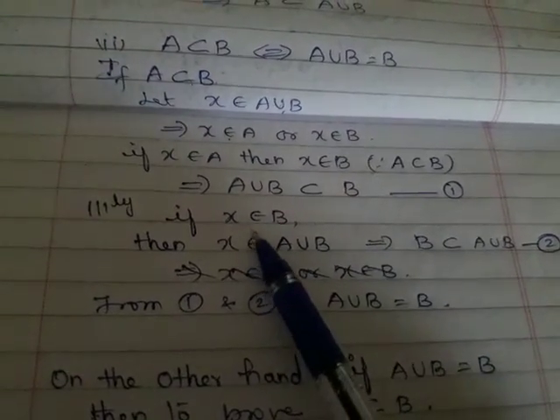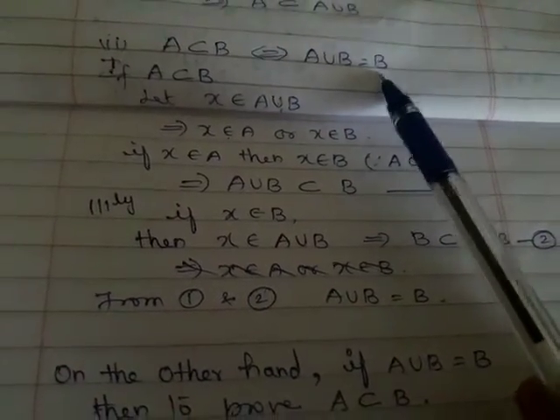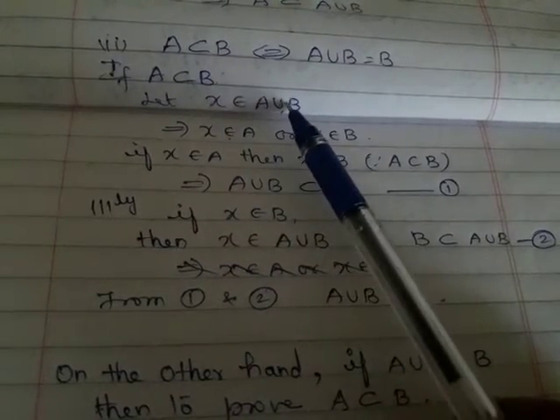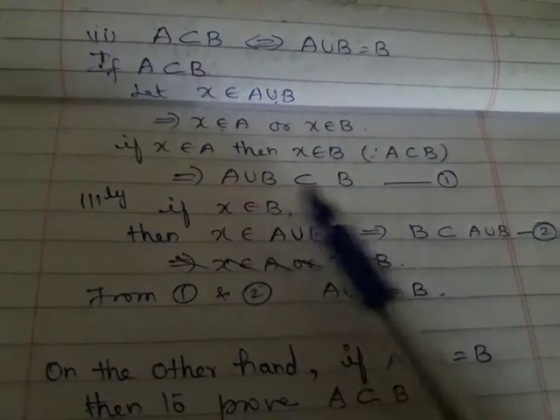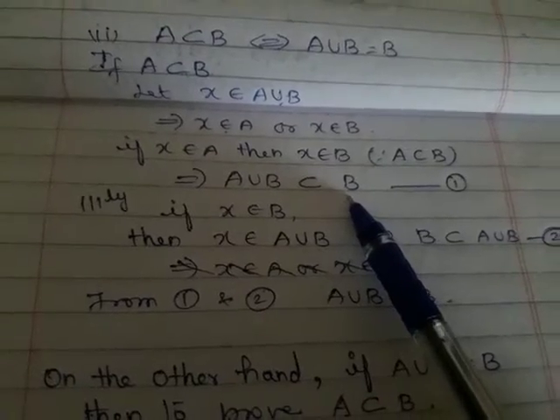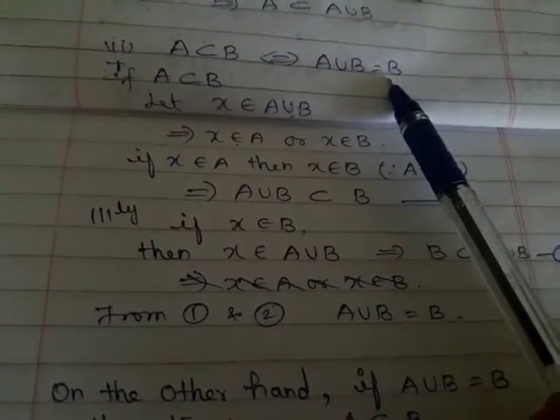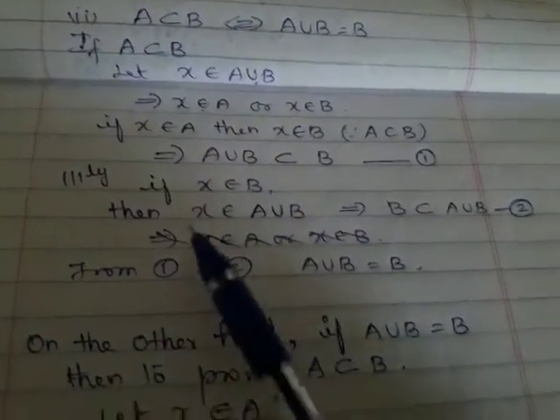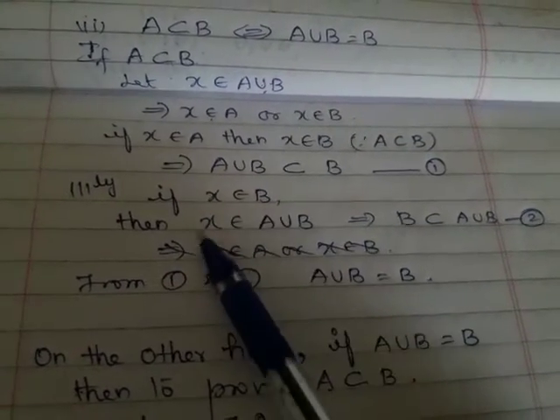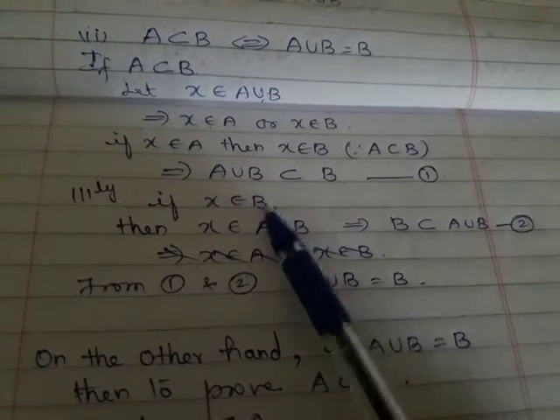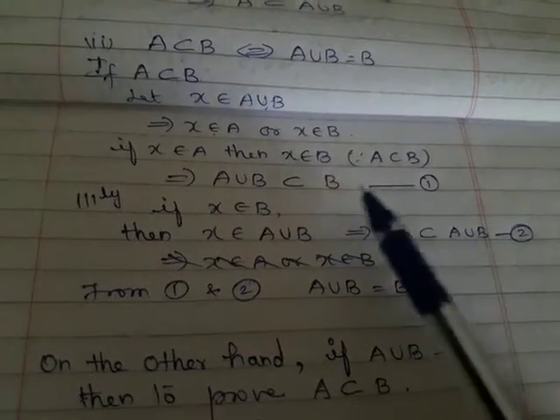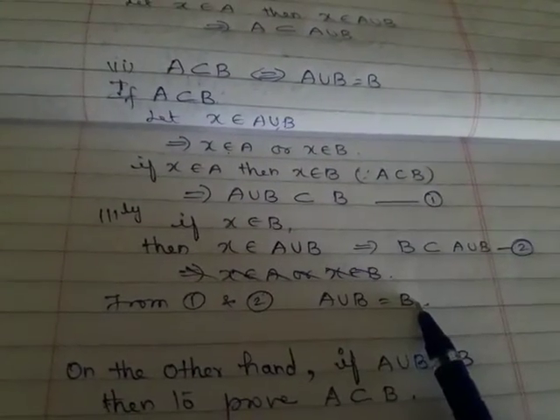The other way. Now we are going to start with an element in B. Initially we started with an element in A union B, thus we proved A union B is a subset of B. Now we start with an element in B and prove B is a subset of A union B. Now X belongs to B, automatically X will belong to A union B. Therefore B is a subset of A union B. From 1 and 2 both the sets are equal.